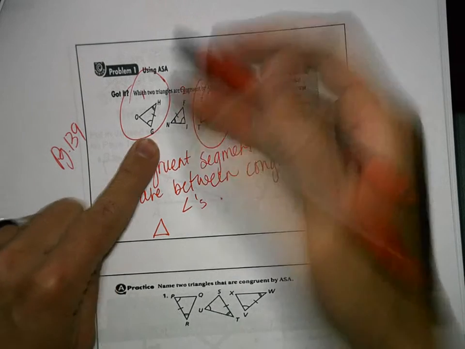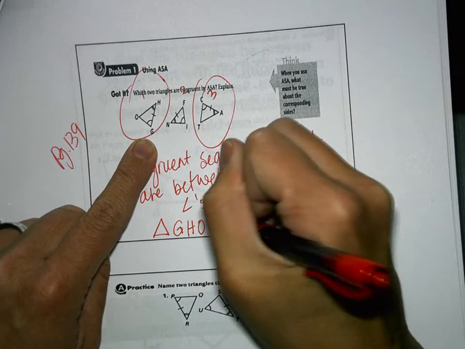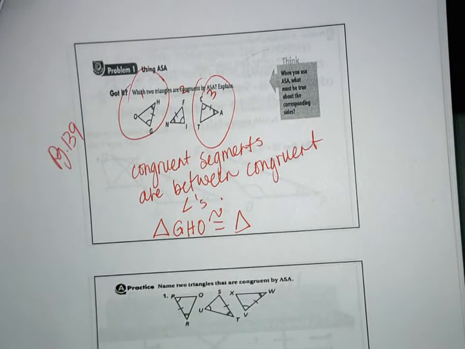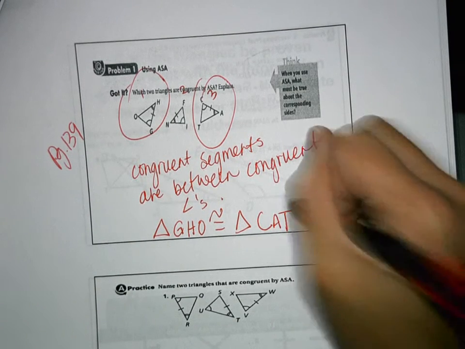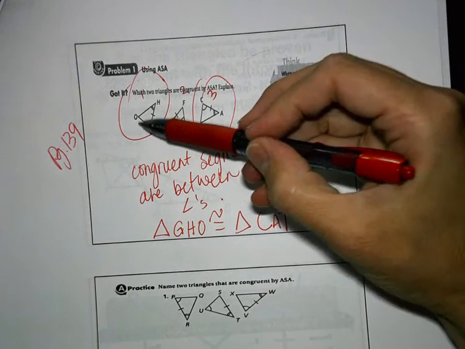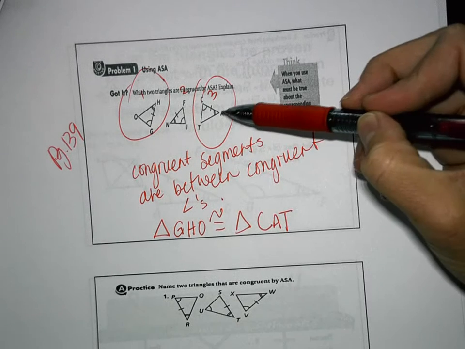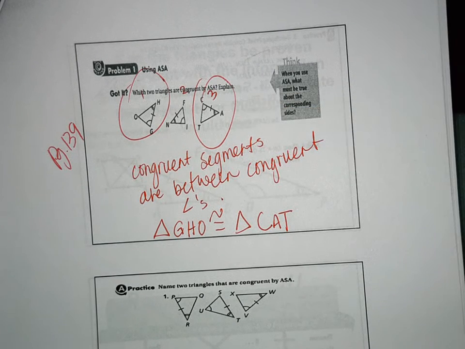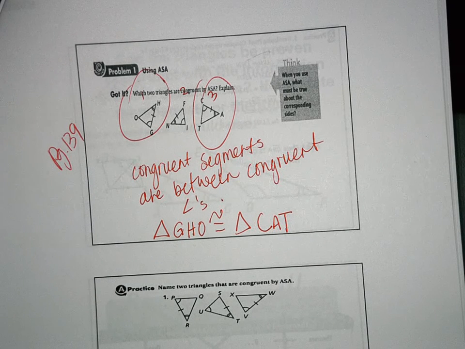So if we start with G and I go G, H, O is congruent to triangle, which one, what letter do I have to start with on the second triangle? C, A, T. Now, could I have chosen to start with O? Yes. So if I had started with O on this triangle, what would I have to start with on this triangle? T. Okay? Does that make sense? You have to keep the same things with the same. Any questions on that?